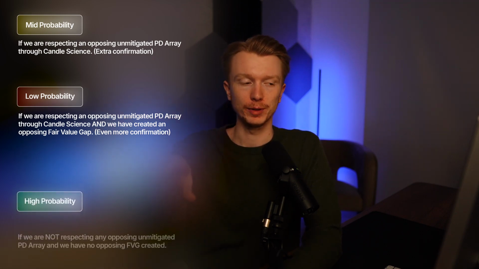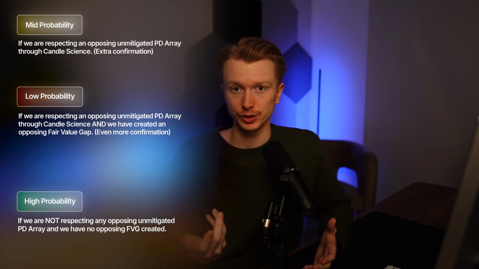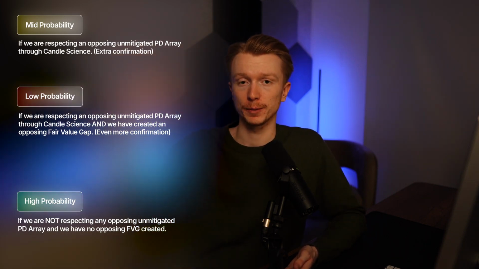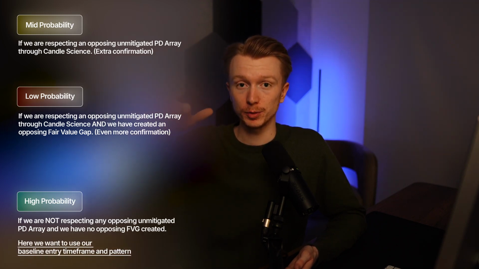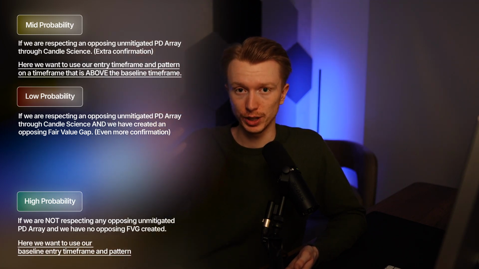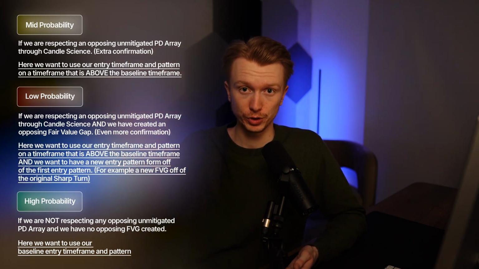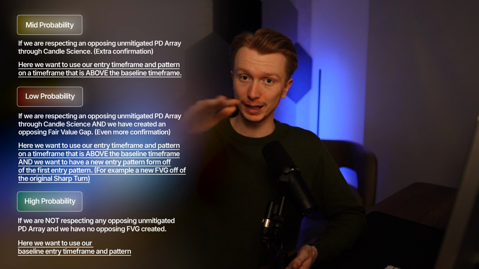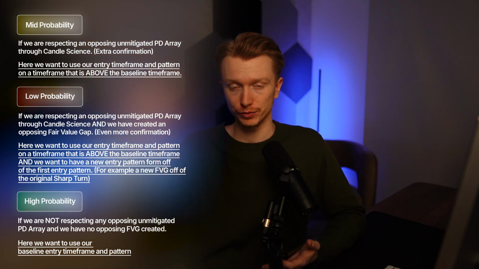And then we had the high probability, where we don't have any of those scenarios. So we're not respecting an opposing PD rate. We also don't create a fair value gap going against us. So we have high probability, mid probability, and low probability. Then step number 2, confirmation, is the following. High probability, we just want to use the baseline. Mid probability, we want to go up a time frame to then use the entry. Low probability, we want that confirmation, so the sharp turn that we talked about on a time frame above us, like mid probability, but then also a new fair value gap out of that sharp turn.